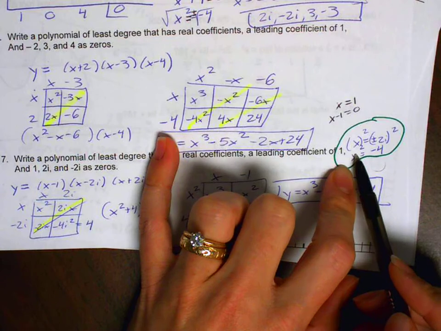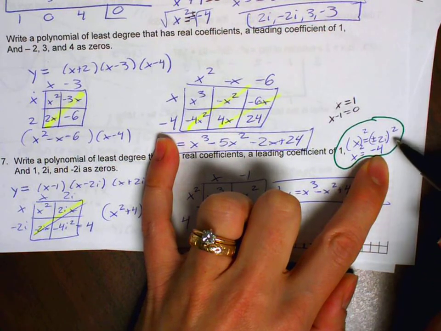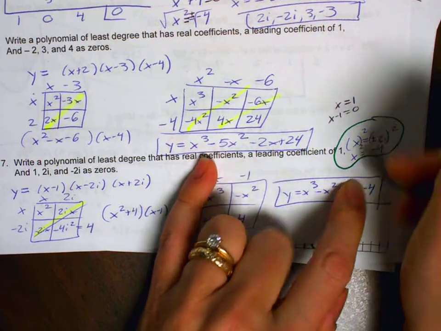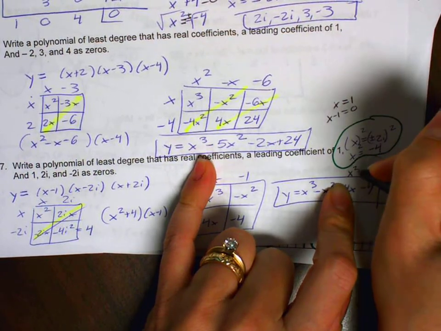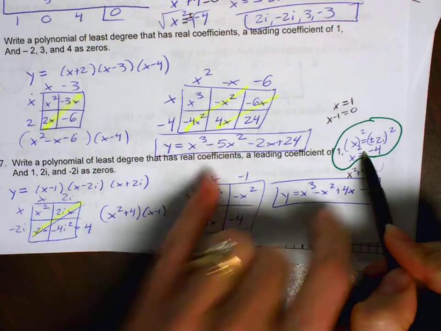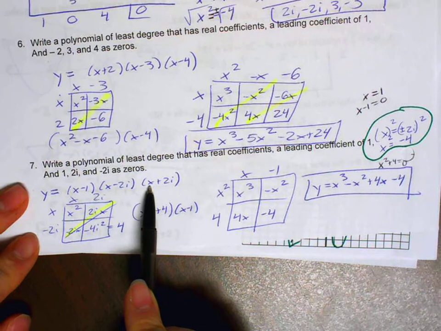That gives me x squared. Well, 2 times 2 is 4, and i squared is negative 1. So 2i squared is negative 4. And then I would say, okay, I'm going to add 4 to both sides, x squared plus 4 equals 0. So that's maybe a harder way to think about it, but a quicker way if it makes sense. Or you can just do it this way by adding an x and switching the signs.